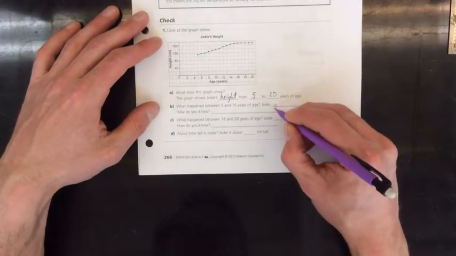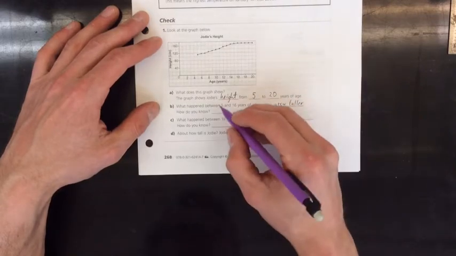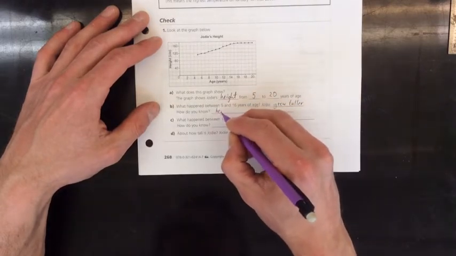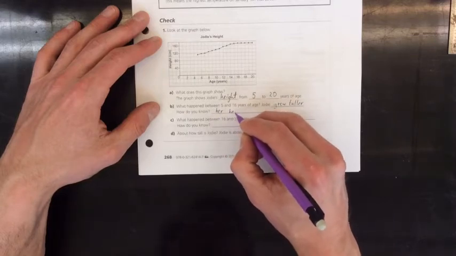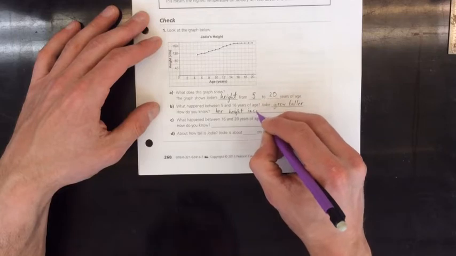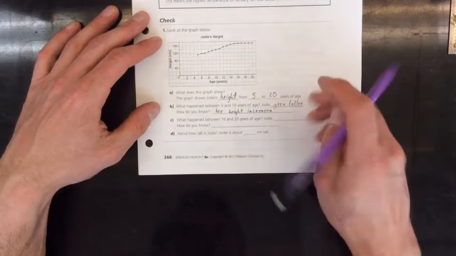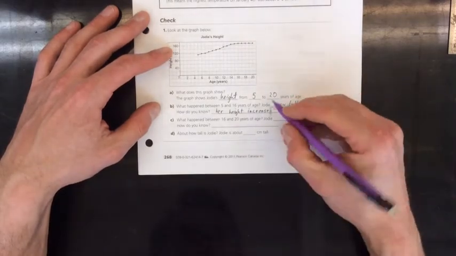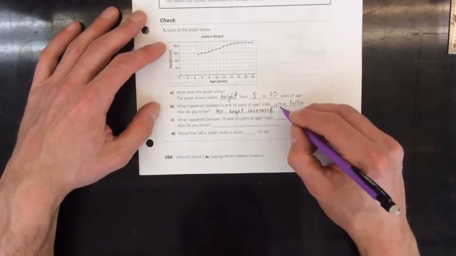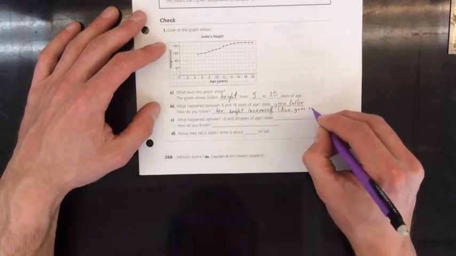So Jody grew taller. How do you know? Her height increased, or the line goes up.